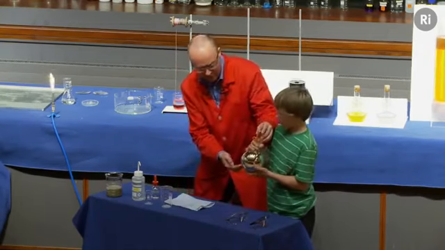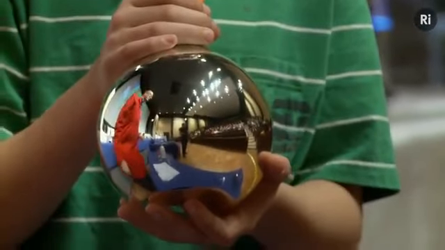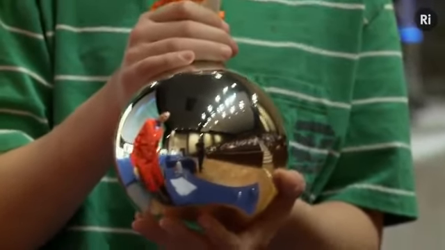And if we bring a camera in and have a look at this, we've got a lovely silver mirror. There we go.